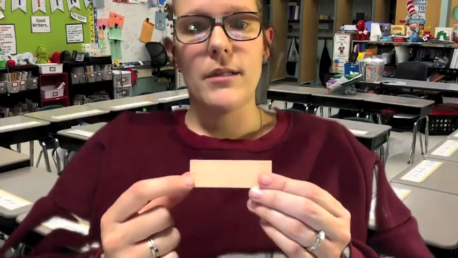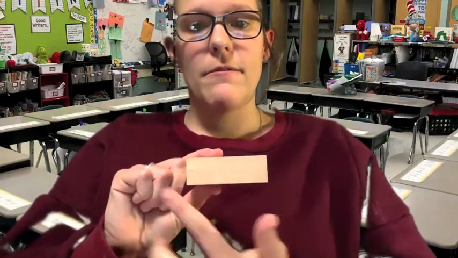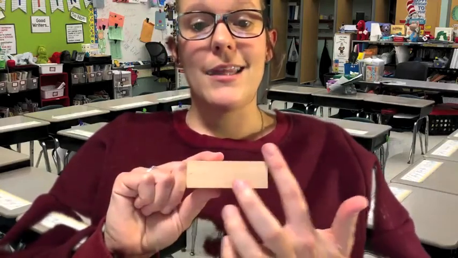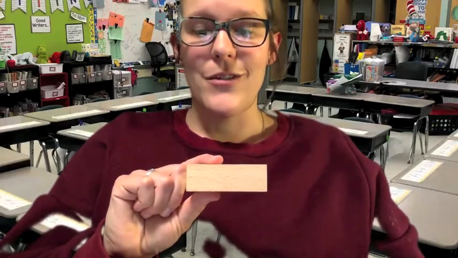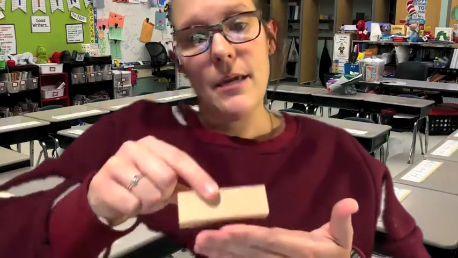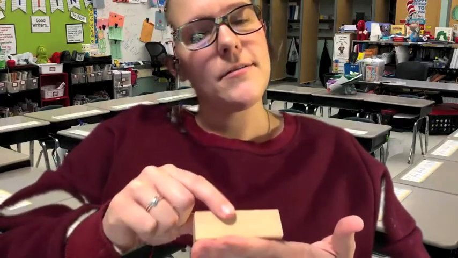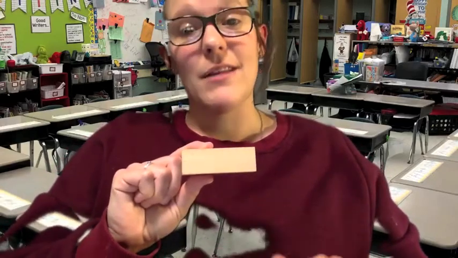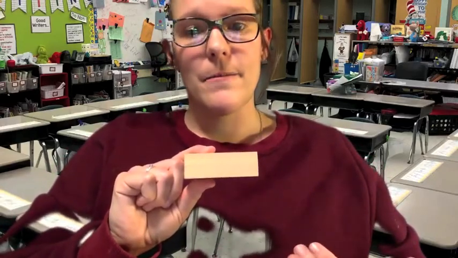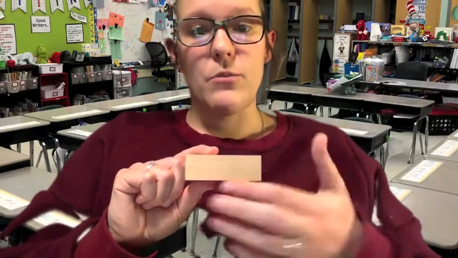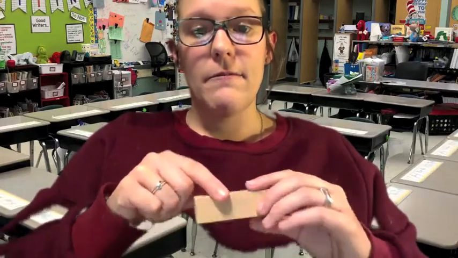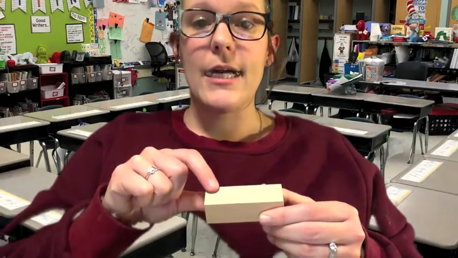So as I'm holding this right here, this is a flat part, and you could see that's in the shape of a rectangle. If I were to stamp this in an ink pad and put it on your Sammy charts, it would be in the shape of a rectangle. It's a flat piece. That makes it a face. So on our rectangular prism, we're going to count all of these flat rectangular pieces as faces.